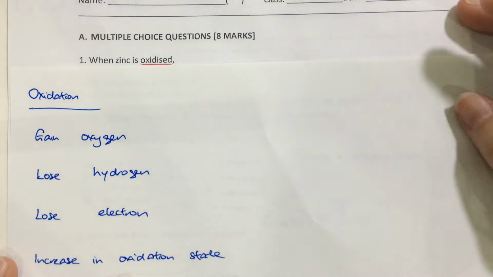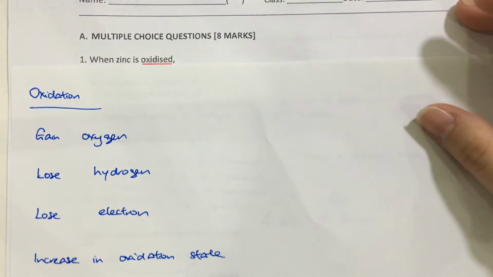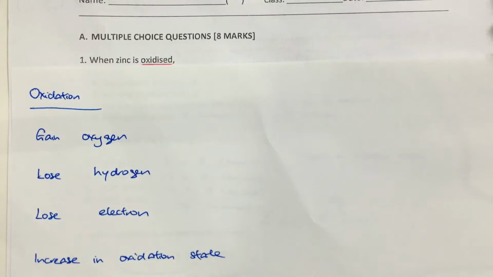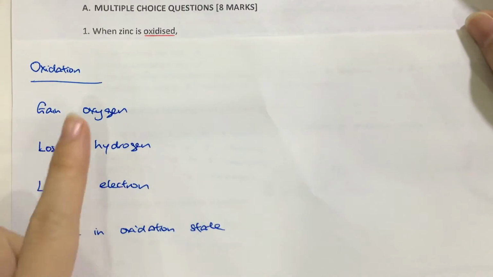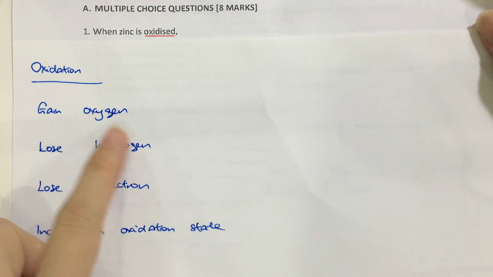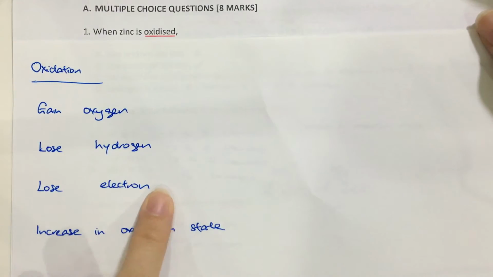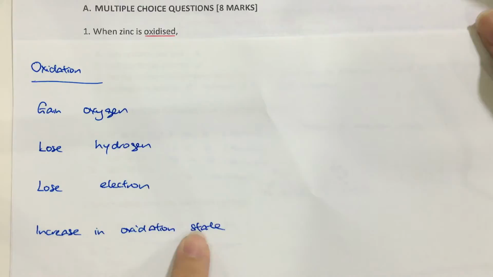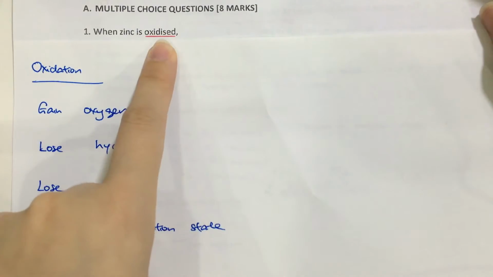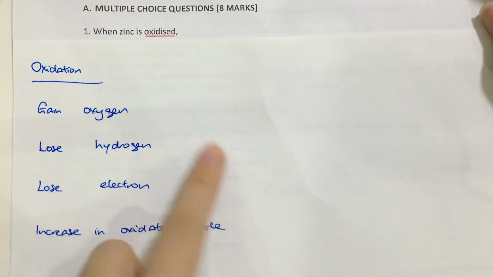Okay, first question, when zinc is oxidized. So before we do any of these questions, we need to make sure we can recall what is oxidation. Oxidation means it gains oxygen, or it loses hydrogen, or it loses electrons, or there is an increase in oxidation state. So now we're talking about oxidized, that means oxidation is taking place. So it could be any of these.